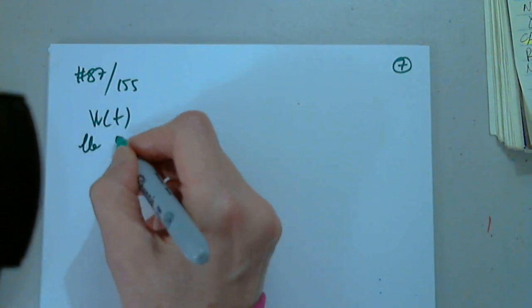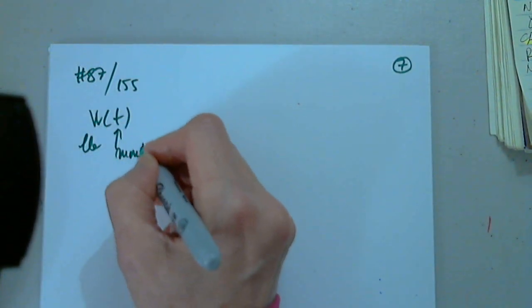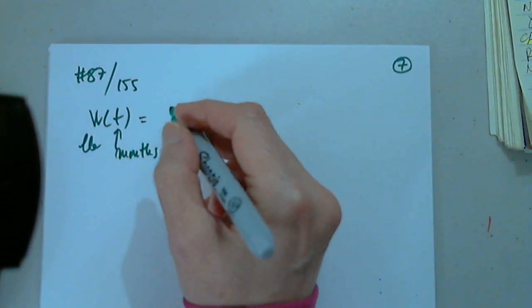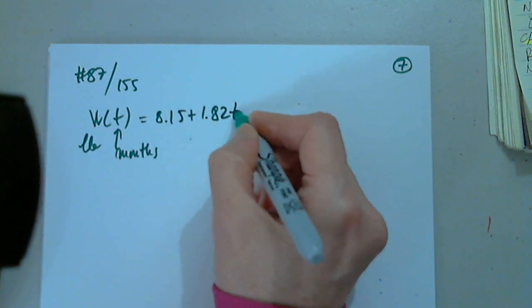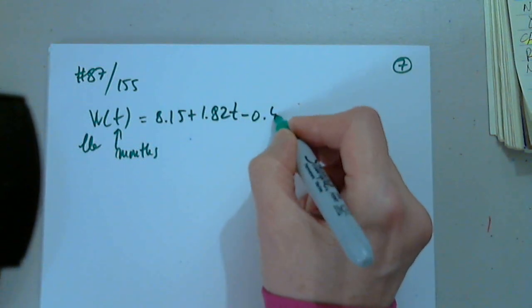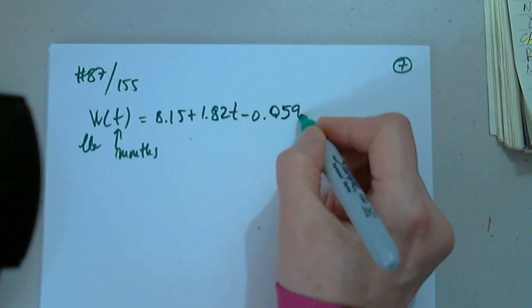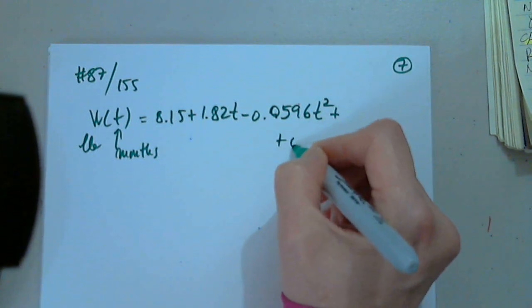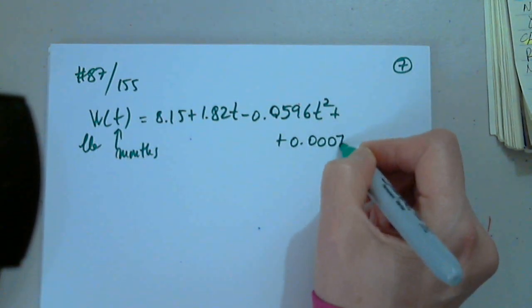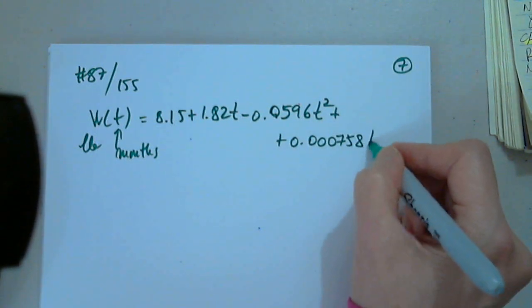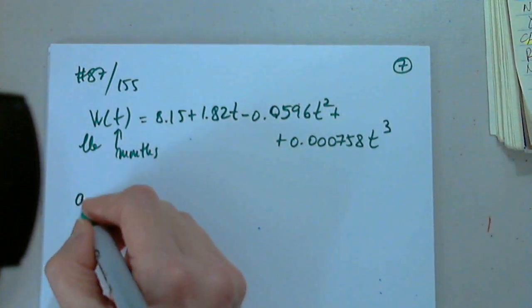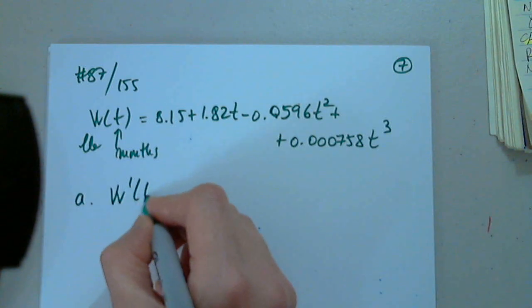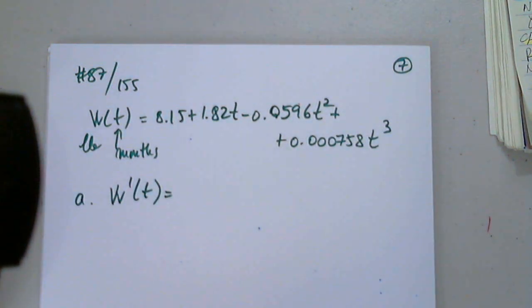So this is pounds and this is months, so we don't forget. So 8.15 plus 1.82t minus 0.0596 t squared plus 0.000758 t cubed. Okay, so in part one, they're asking us to find W prime of t.